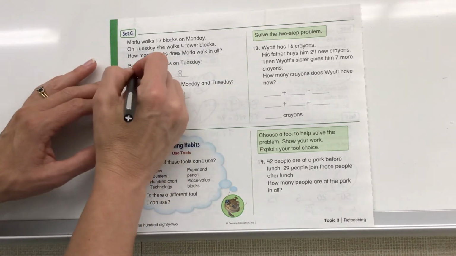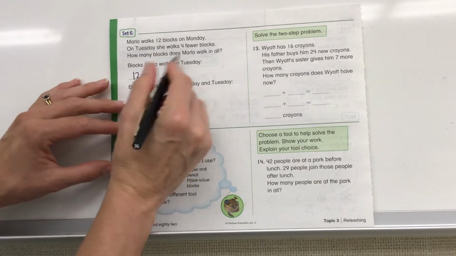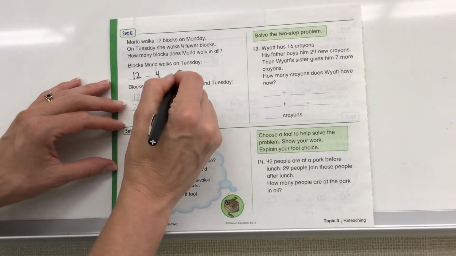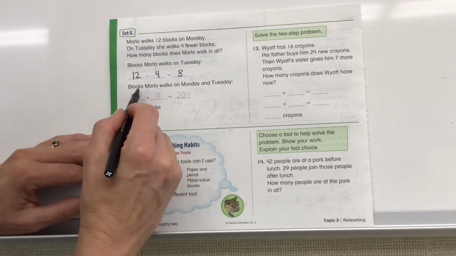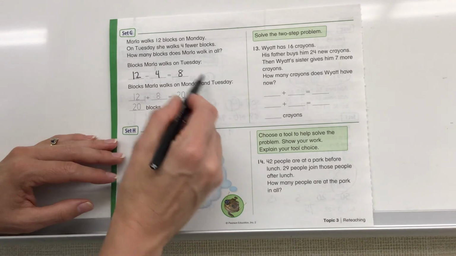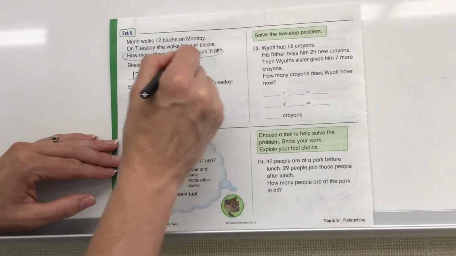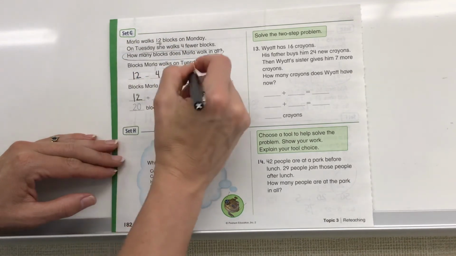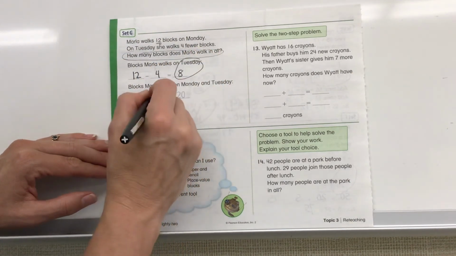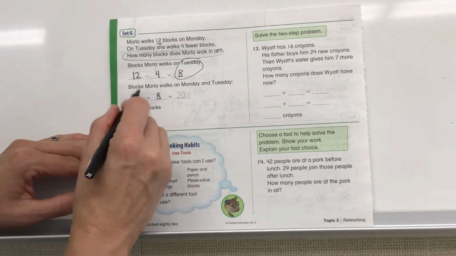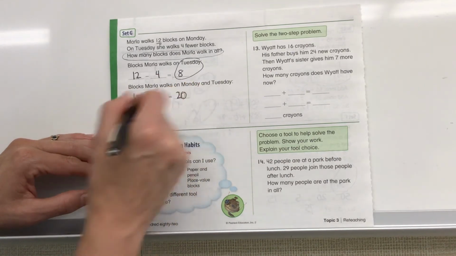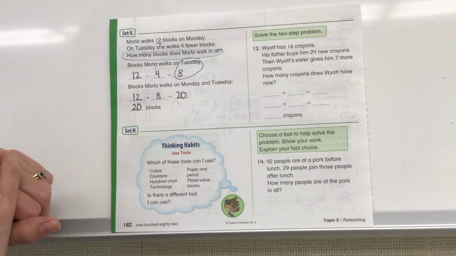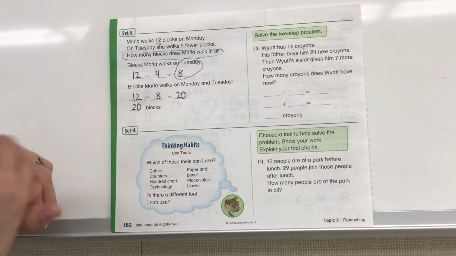So Marla walked 12 on Monday and 4 fewer on Tuesday. So 12 minus 4 is 8 blocks Marla walks on Monday and Tuesday. So now our second part is how many does she walk in all? So we know she walked 12 on Monday and 8 on Tuesday. So 12 plus 8 equals 20. So our total is 20 blocks. All right, now we get to practice it on our own.